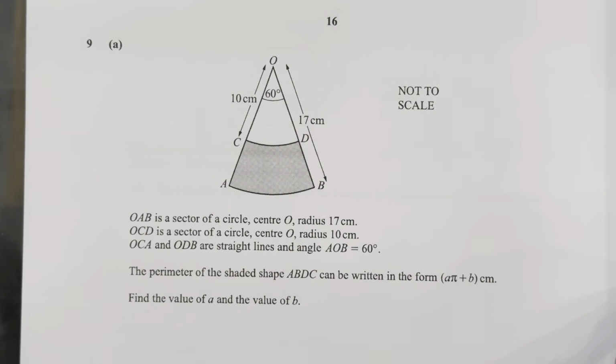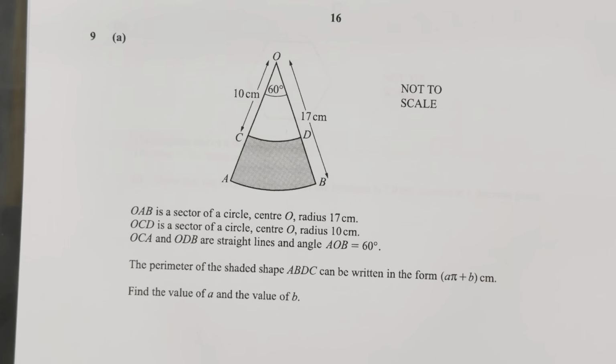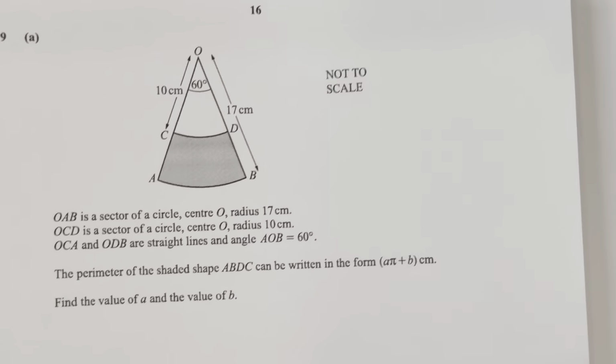Moving to question number 9. Question number 9 is that OAB is a sector of a circle with center O and radius 17 centimeter, and OCD is a sector of a circle with center O. OC and ODB are straight lines, and angle AOB is 60 degrees. The perimeter of the shaded region can be written in the form of A pi plus B. Find the value of A and B.